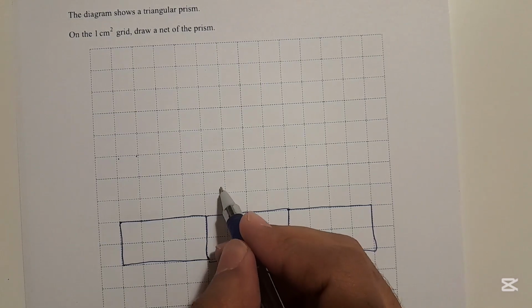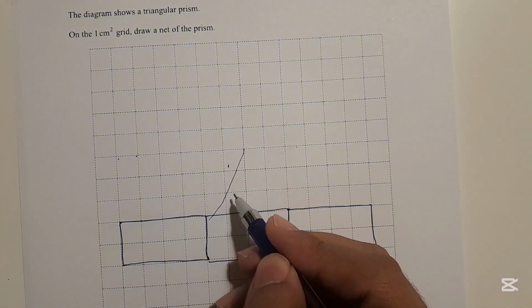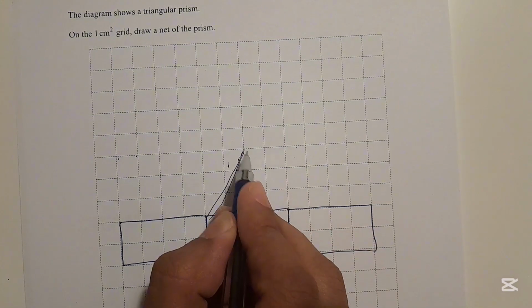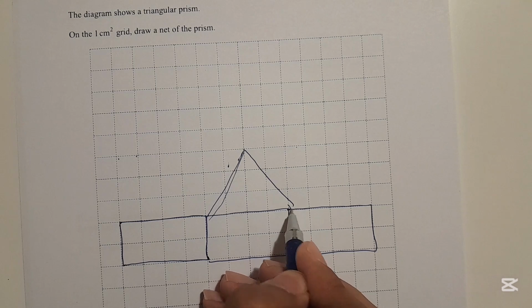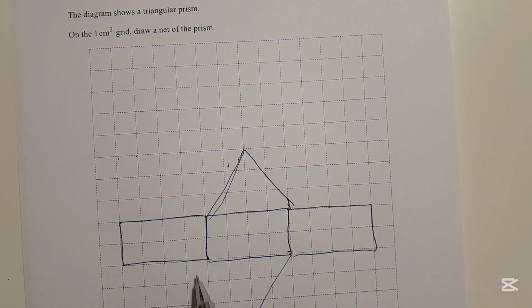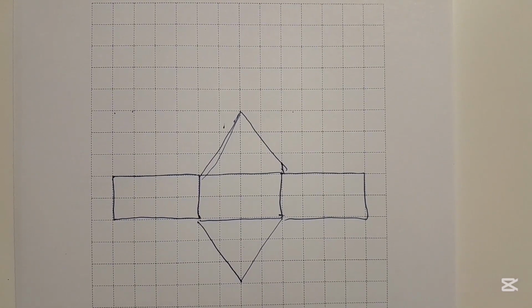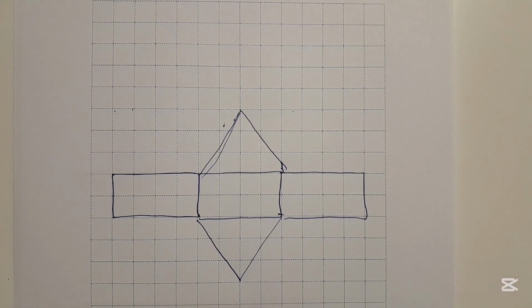Then on the opposite side we will draw the triangle like this, and here we will draw another triangle like this. Same for here. Like this. So this is how we draw the triangular prism.